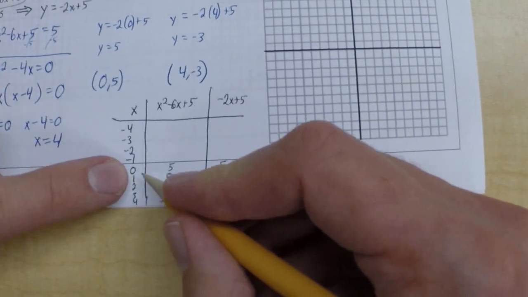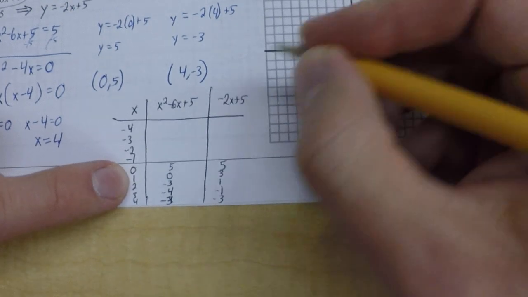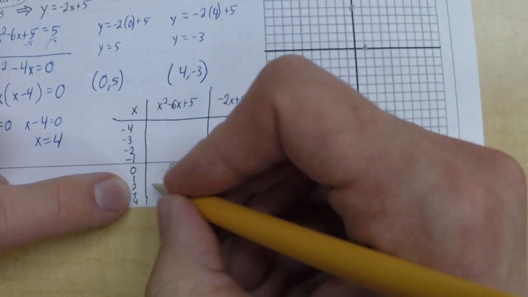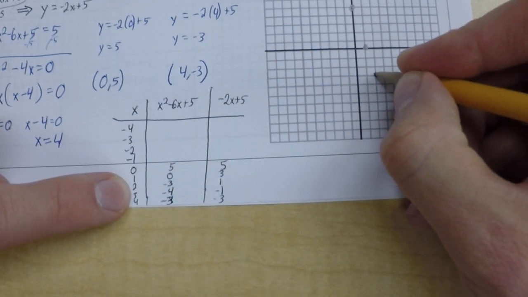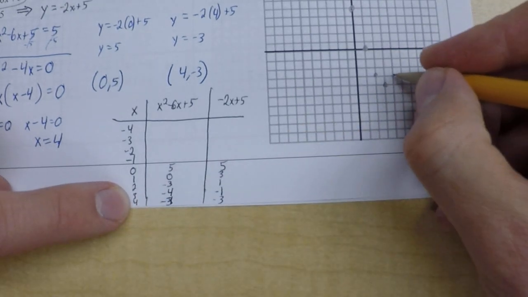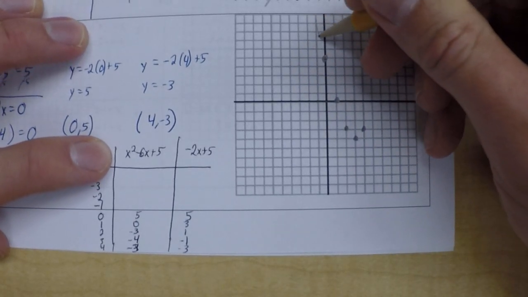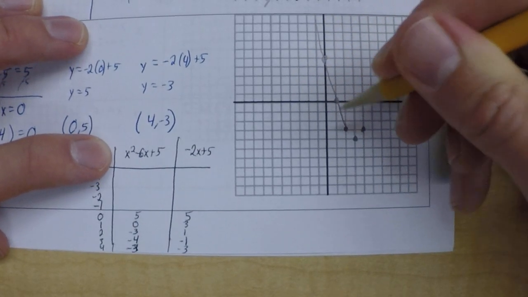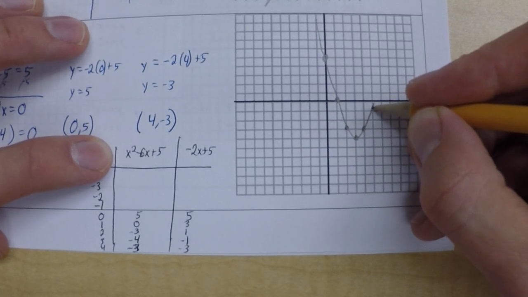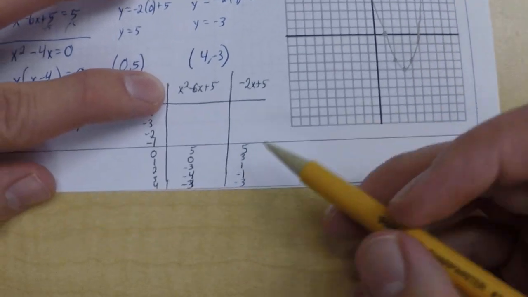So we have (0, 5), (1, 2), (3, 4), (5, 1), (0, 1), (0, 2), (negative 3, 3), (negative 4, 4), (negative 3), and I think we have enough points where we can draw what that is. It's a parabola. It's not the best looking parabola, but that's okay. It's something like that. And then we'll draw this line as well.